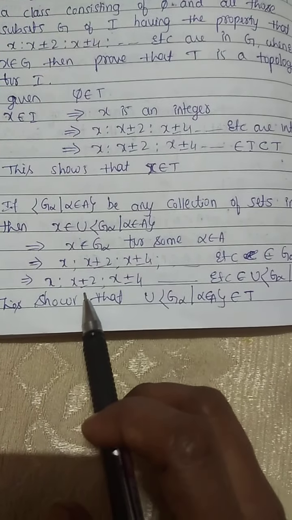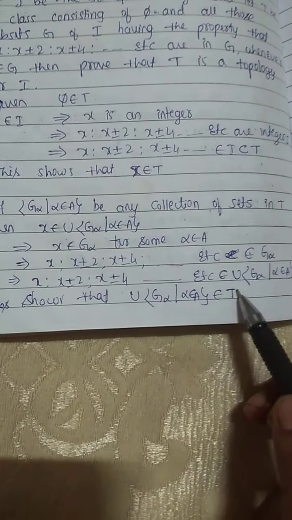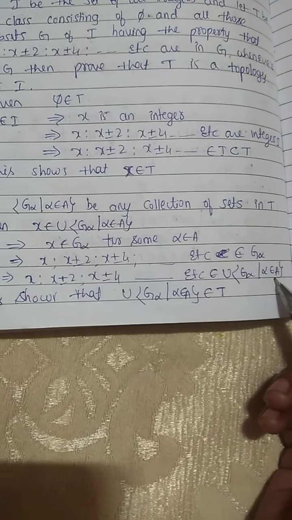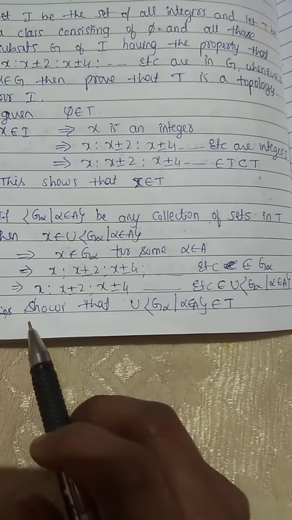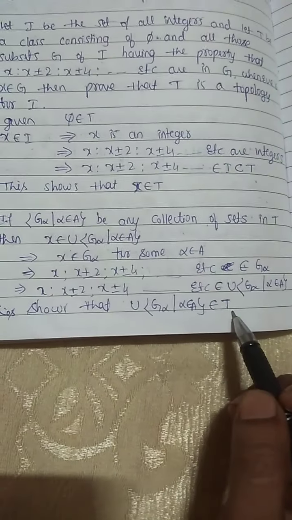This implies x plus or minus 2, x plus or minus 4 and so on belong to the union of the collection G alpha such that alpha belongs to A.